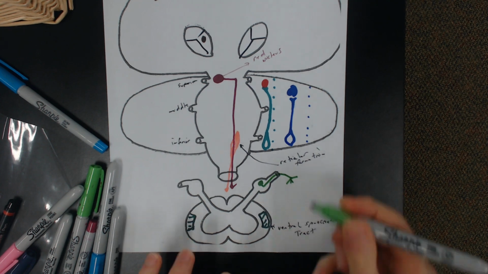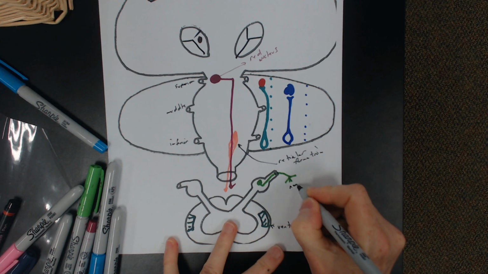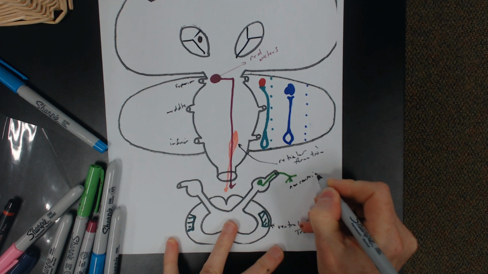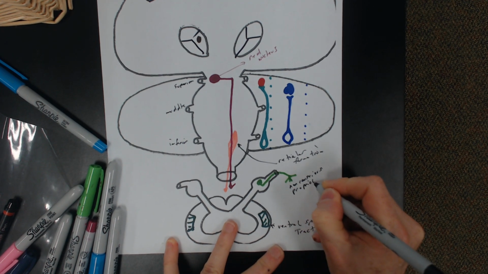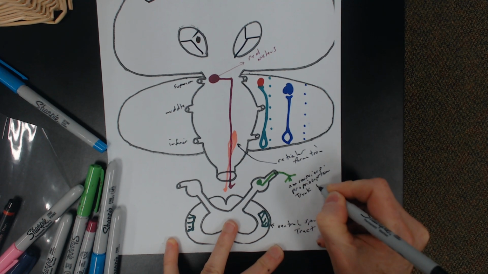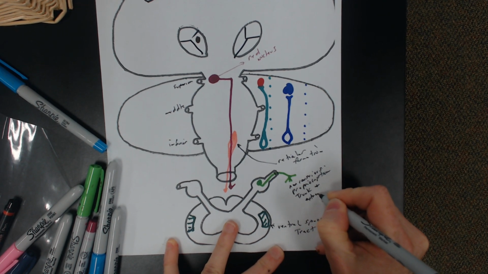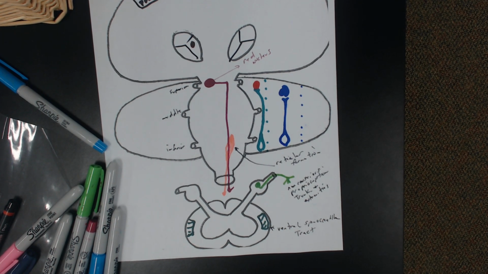This is going to be receiving information about non-conscious proprioception from both the trunk and extremities again. Same as before: unconscious proprioception from trunk and extremities. But this time we're going to travel through the ventral spinal cerebellar tract.